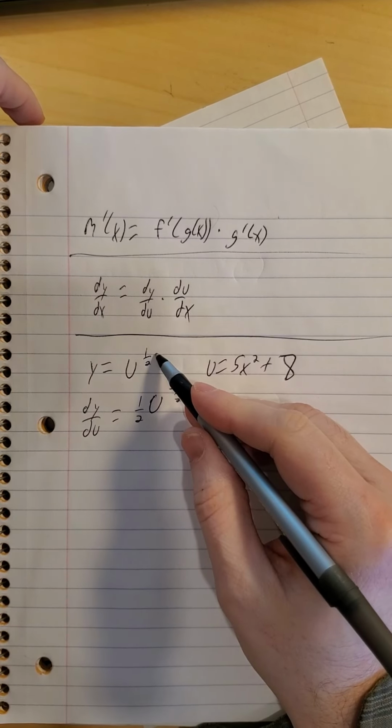And du dx, the derivative of u treating x as the variable, is 5 times 2x to the first; the derivative of a constant drops off. So then dy dx would be dy du times du dx, so 1/2 u to the negative 1/2 times 10x.